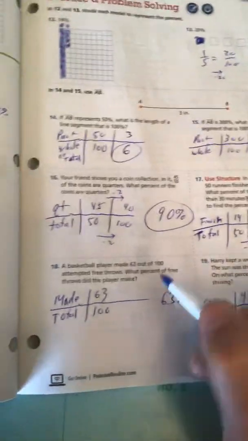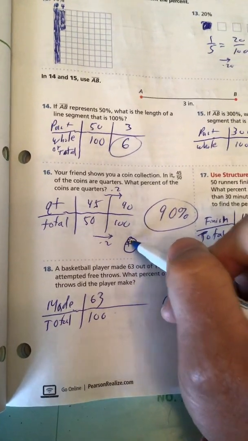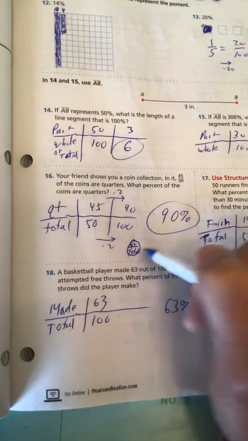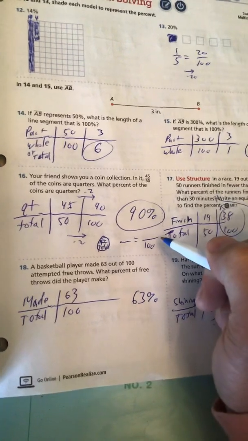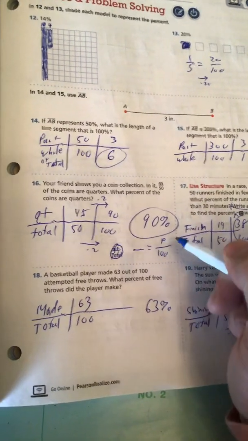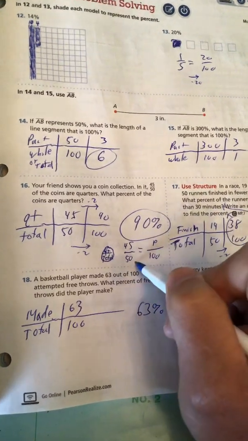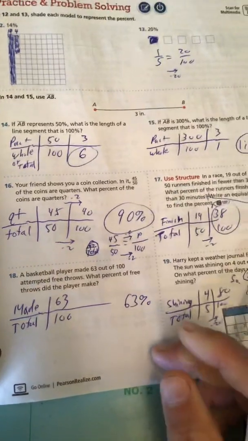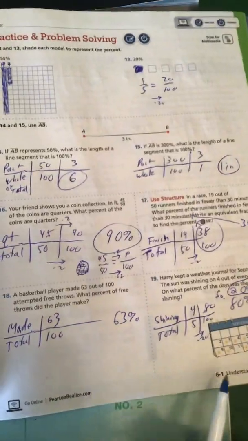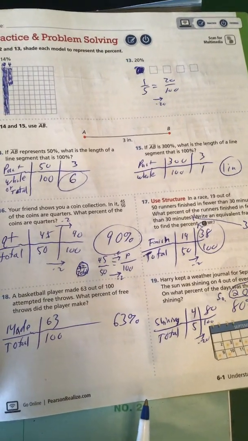And here, what if I just did it where I made a circle? Here's quarters and total. And so the 100 goes here. I'm trying to find the percent. I don't know. But there's 45 out of 50. Well, that's just times 2. So it's going to be 90%. That's another way you could do it, where you just make your circle, obey your circle.